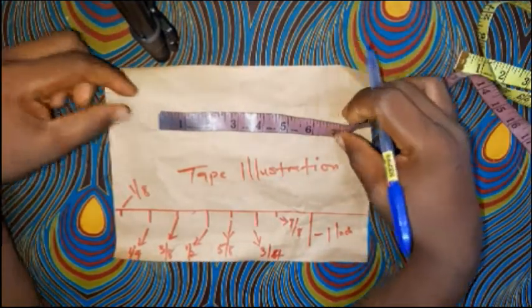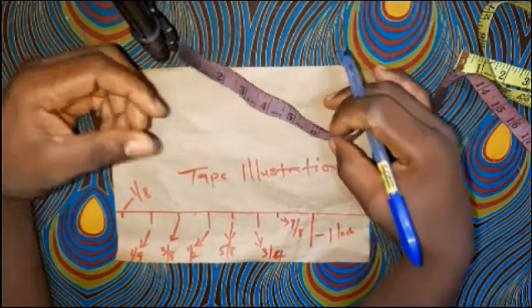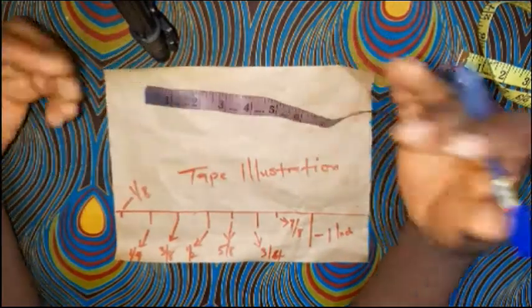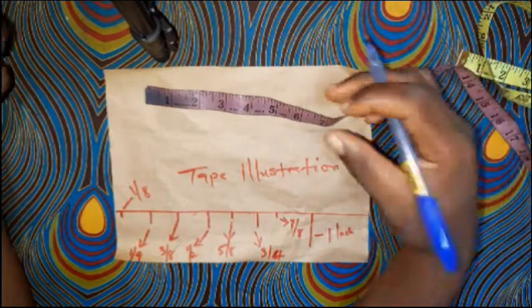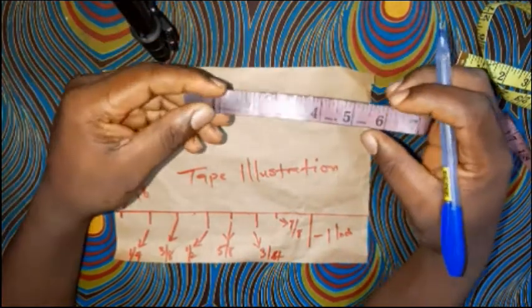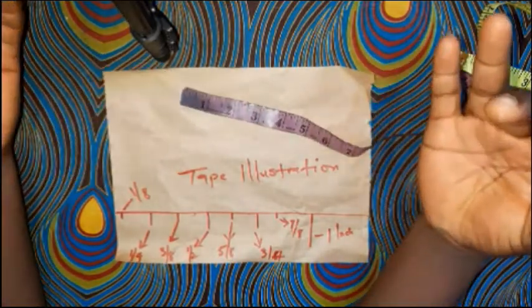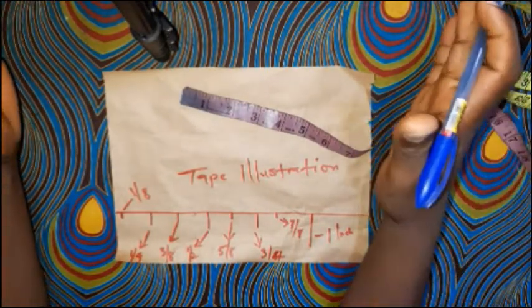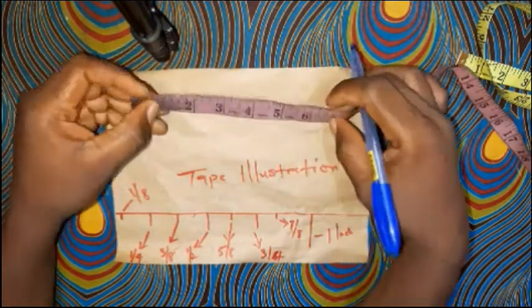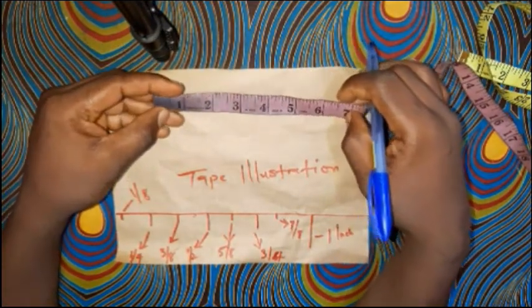So in this class we are going to be taking you on tape illustration. A lot of fashion designers are having issues understanding the basic concept of the tape. So we are going to break it down to the barest minimum, or to the simplest form, so that you can understand the concept of tape illustration.